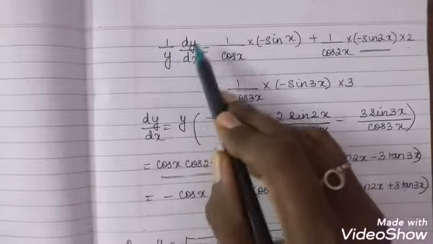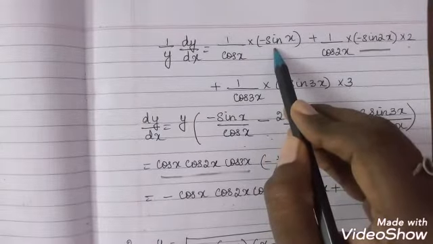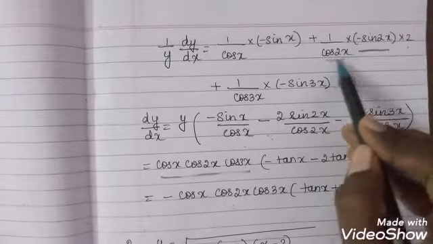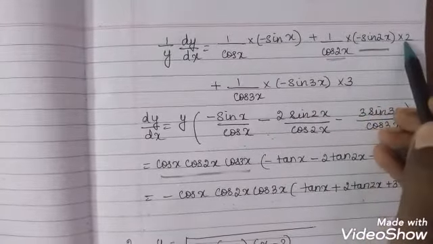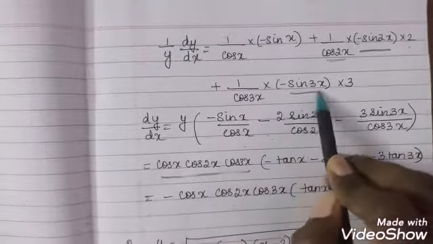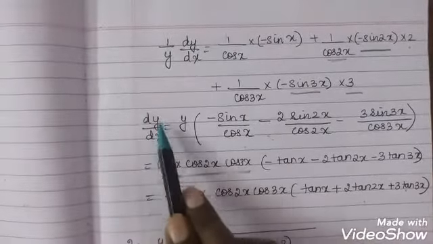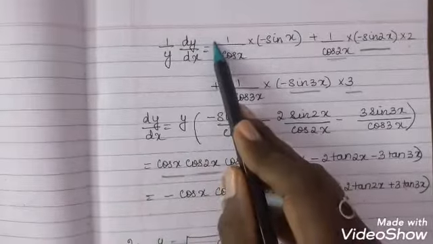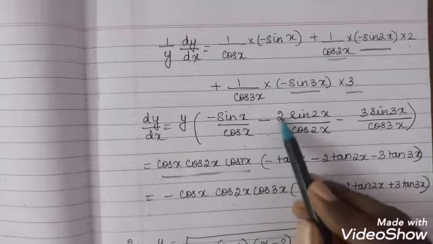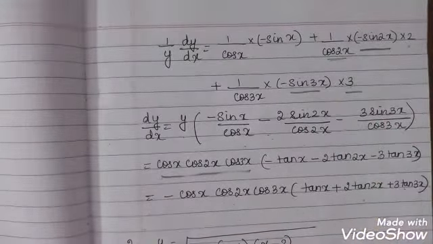So here it's 1 by y into dy by dx is equal to 1 by cos x into differentiation of cos x, which is minus sin x, plus 1 by cos 2x into differentiation of cos 2x, which is minus sin 2x into 2, plus 1 by cos 3x into differentiation of this, which is minus sin 3x into 3. Just now I explained how you get that. Okay, so your dy by dx is equal to, cross multiplying this, don't forget to do that, y into minus sin x by cos x minus 2 sin 2x by cos 2x minus 3 sin 3x divided by cos 3x.